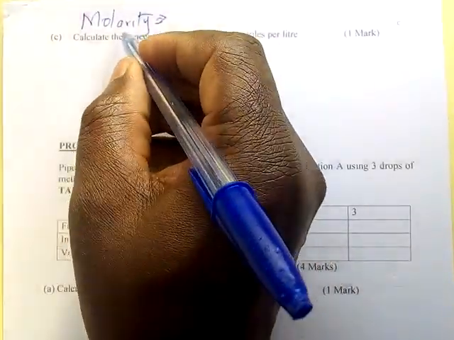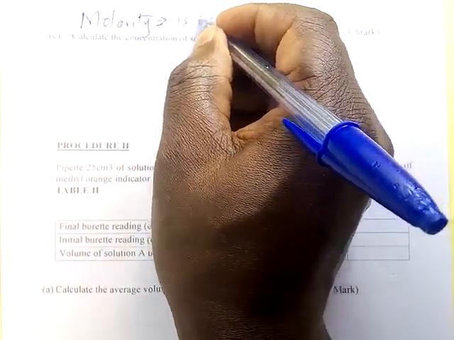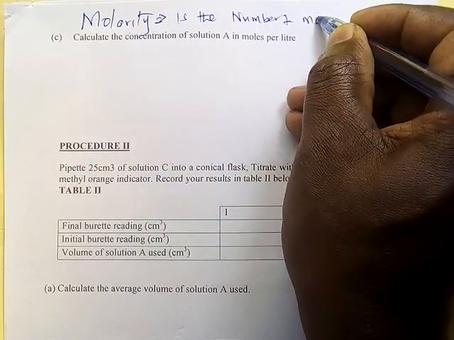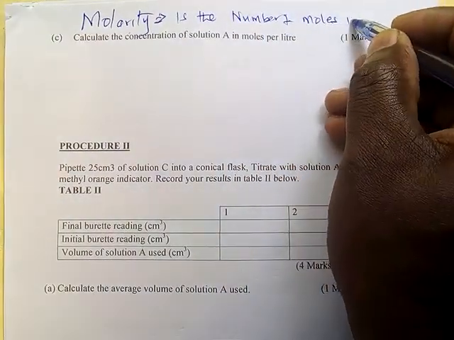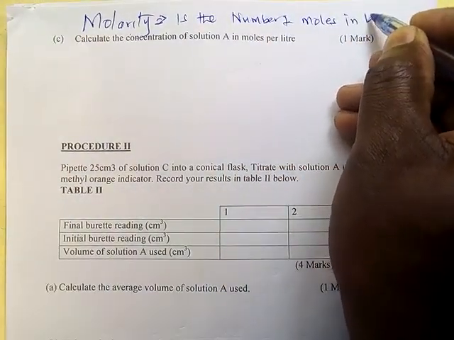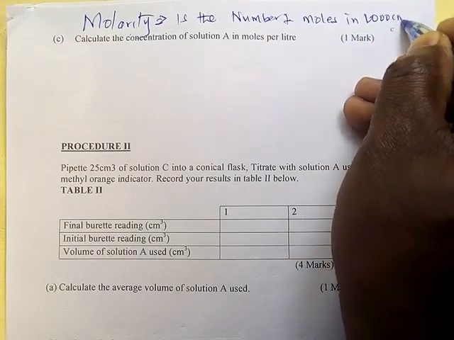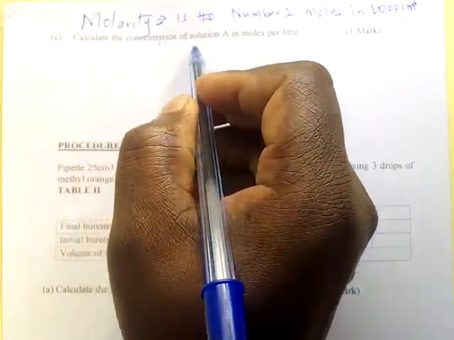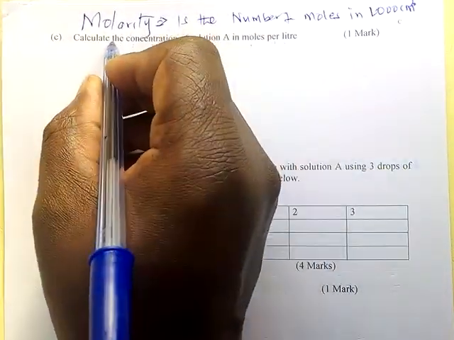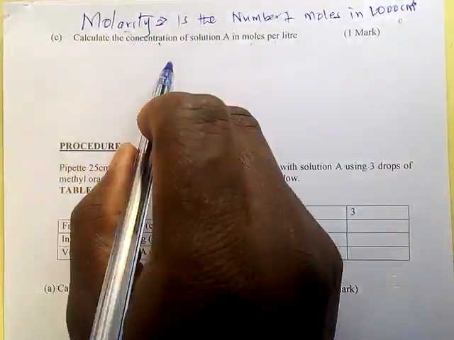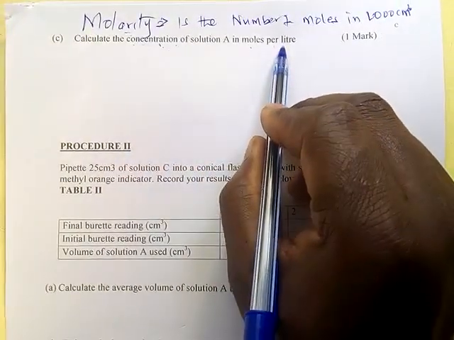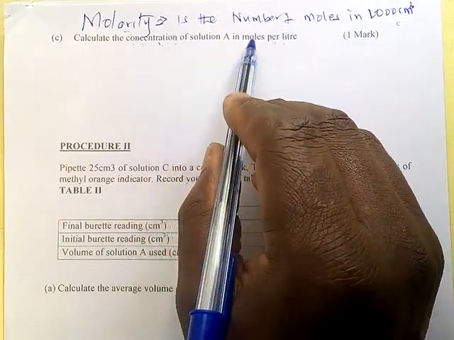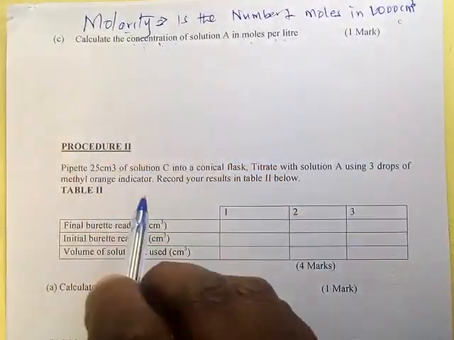What is molarity? Molarity is the number of moles of a solution in 1 liter, in 1,000 centimeters cube. So whenever you are being asked concentration in moles per liter, it simply means molarity, because this is the number of moles in 1 liter, and molarity is the number of moles in 1 liter. Therefore, concentration in moles per liter simply means molarity.